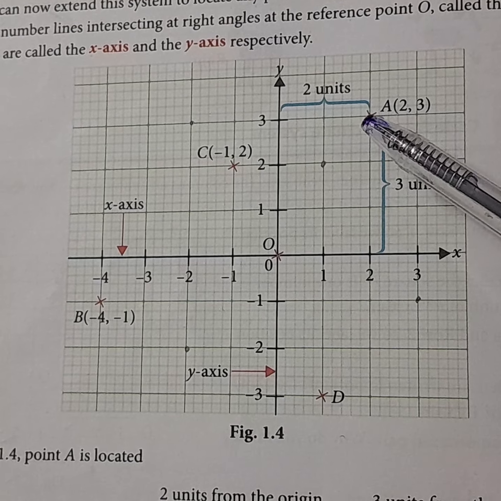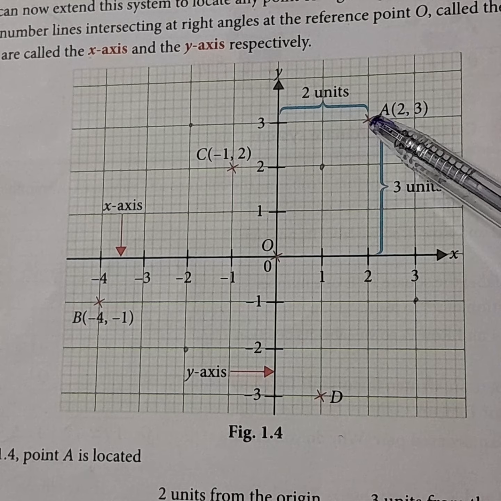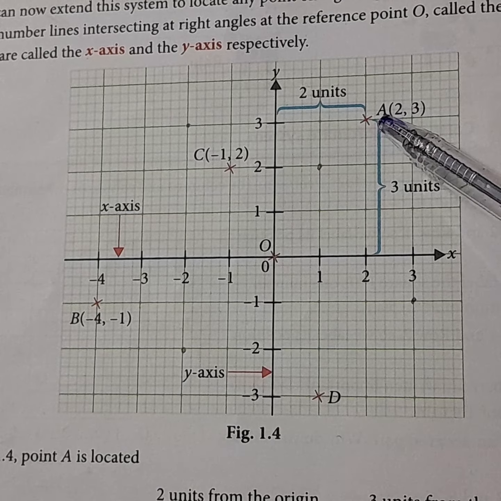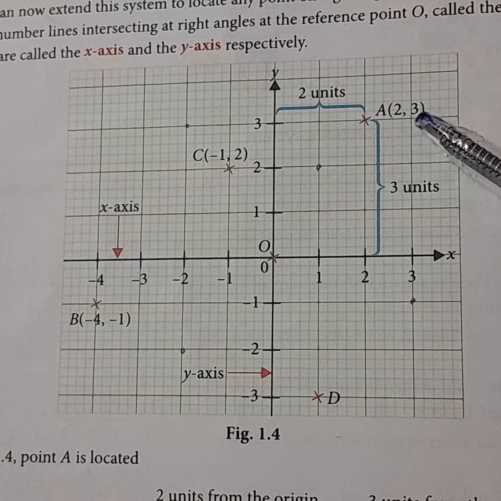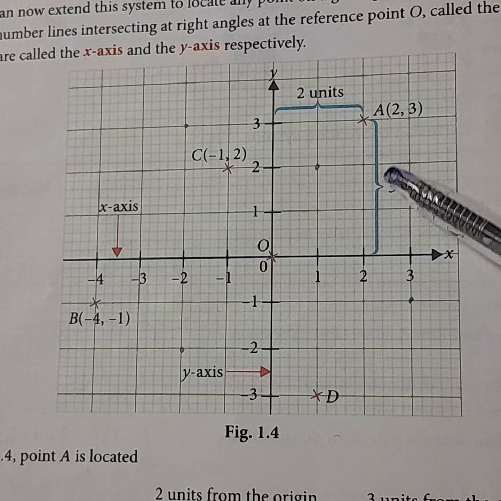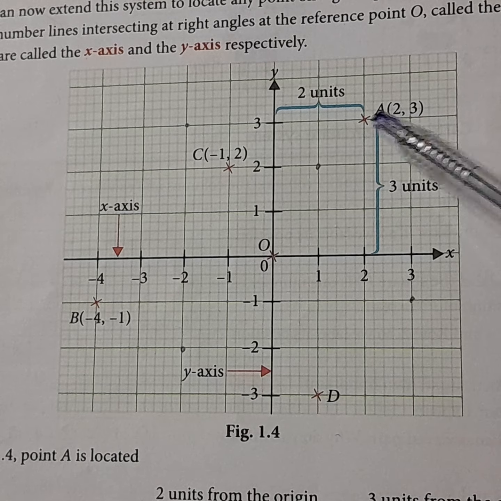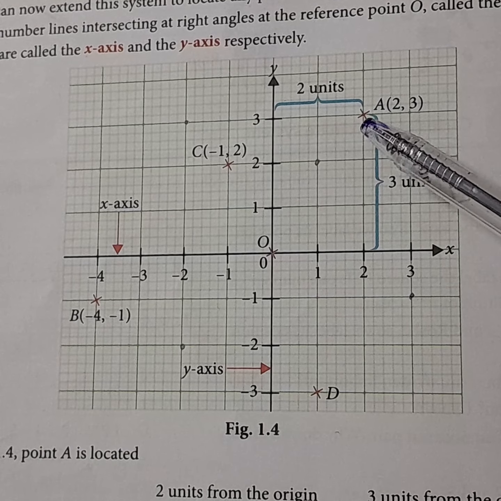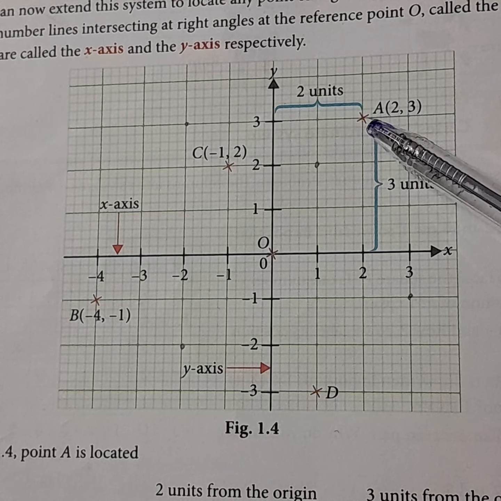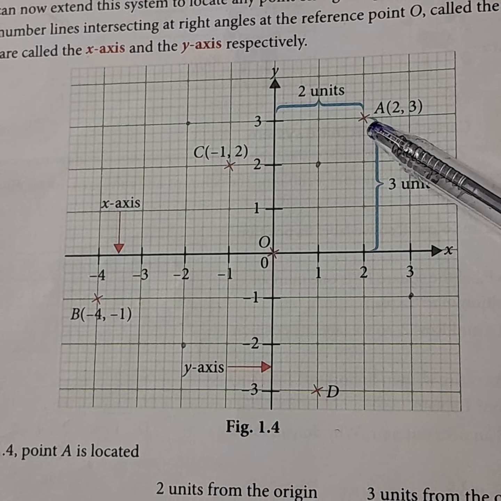So the point of intersection will be marked here. We can denote this point with A and within the bracket (2, 3), 2 representing the positive value of x, and 3 representing the positive value for y.